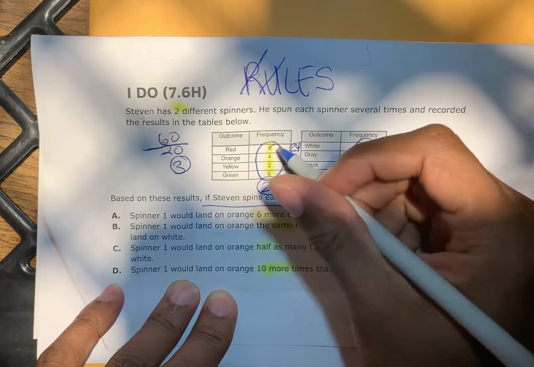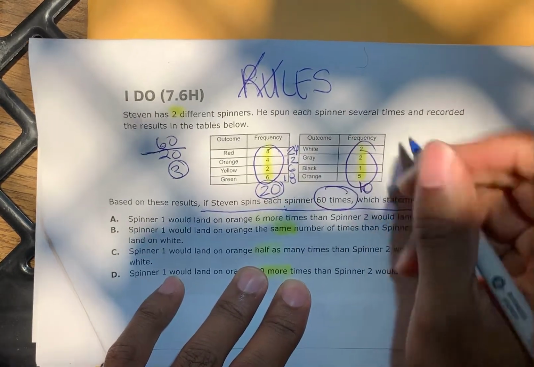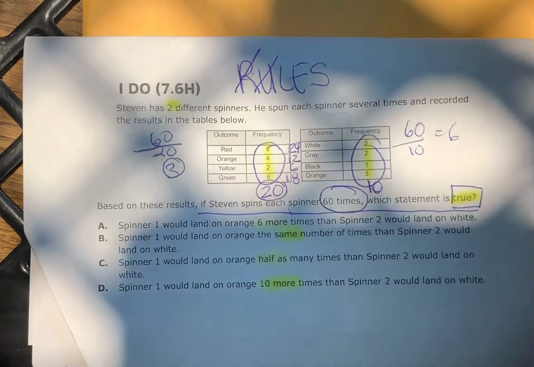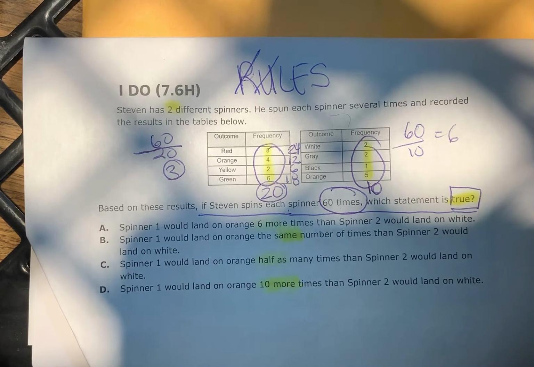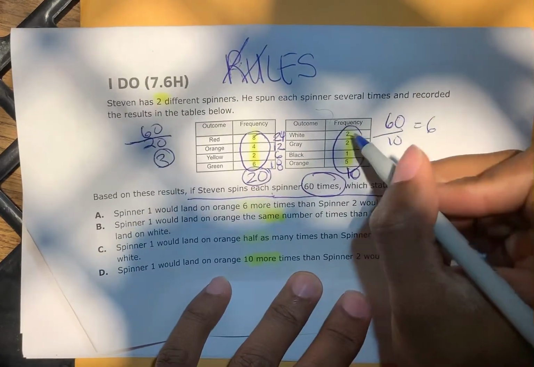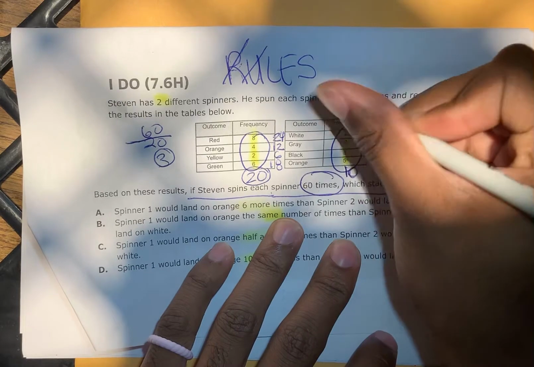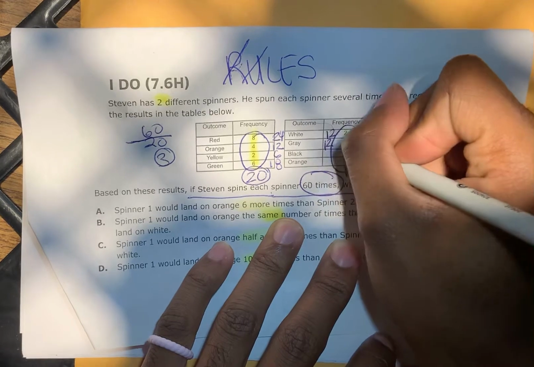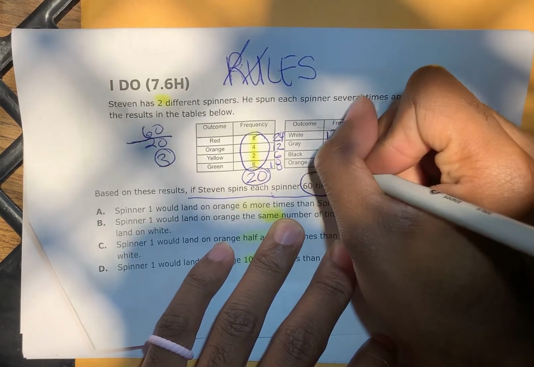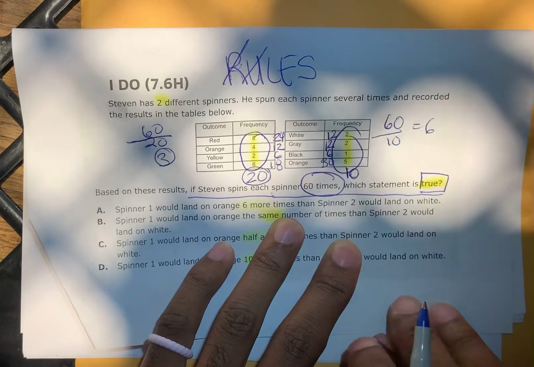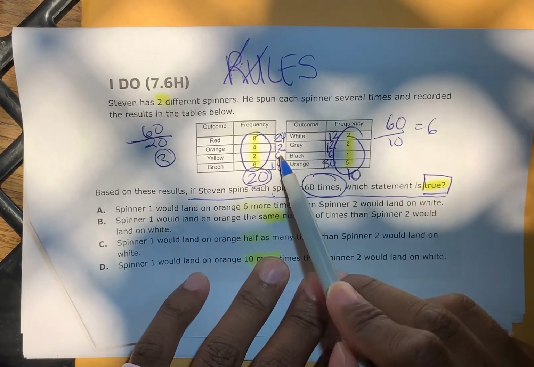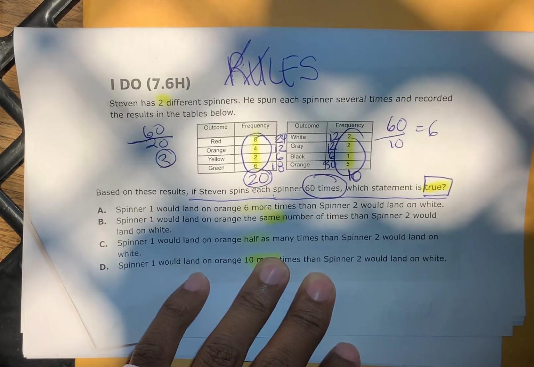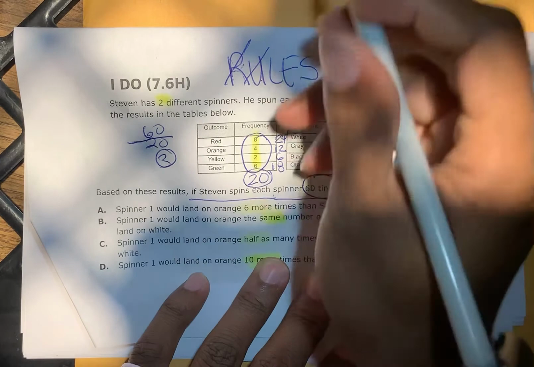All right? Next, I do 60 divided by 10, and I get 6. I multiply these numbers in here by 6. So 6 times 2 would be 12. This would be 12. 6 times 1 is 6. 6 times 5 is 30. All of these numbers should combine to be equal to 60. Now let's look at the answer options.